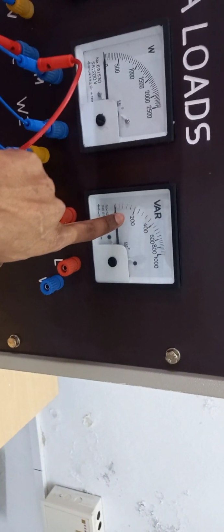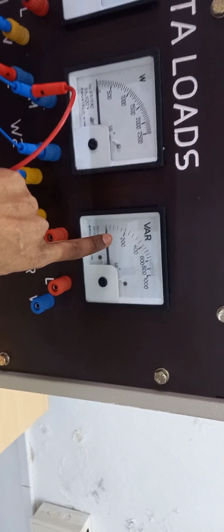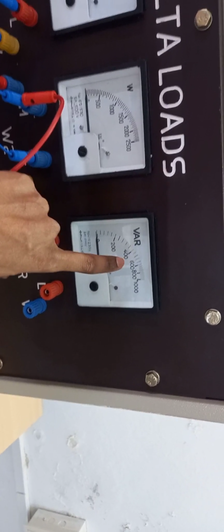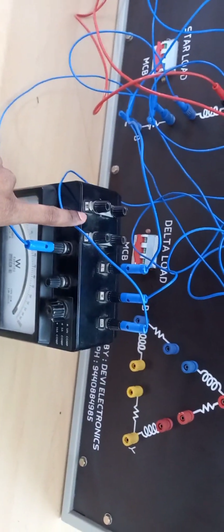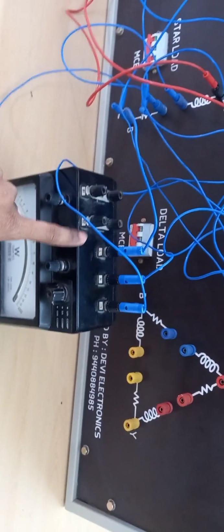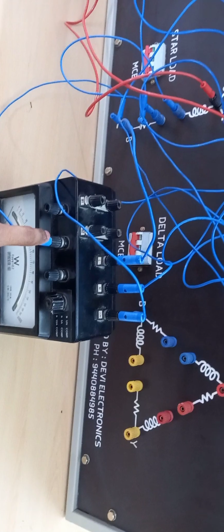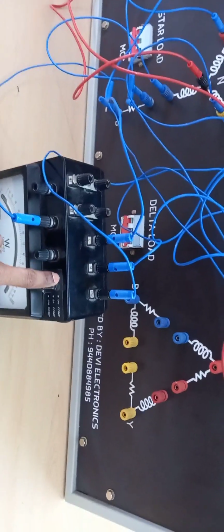In the external panel, the varmeter was already damaged, so I have taken one external wattmeter, and I have converted that wattmeter into a varmeter.